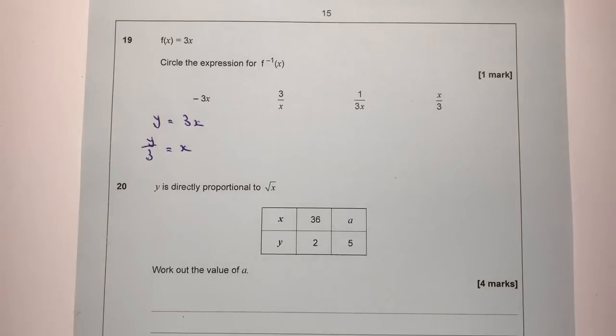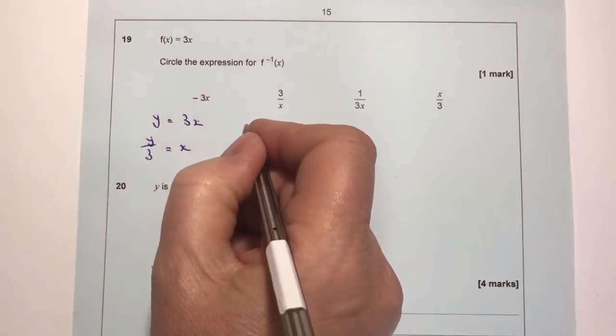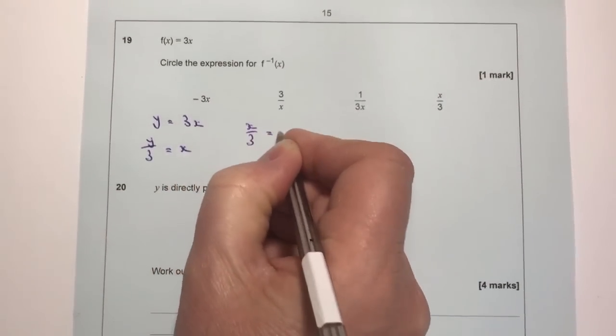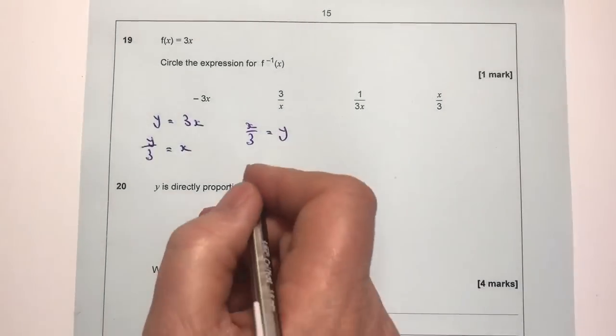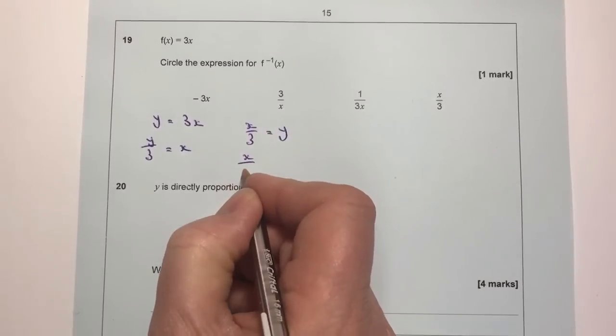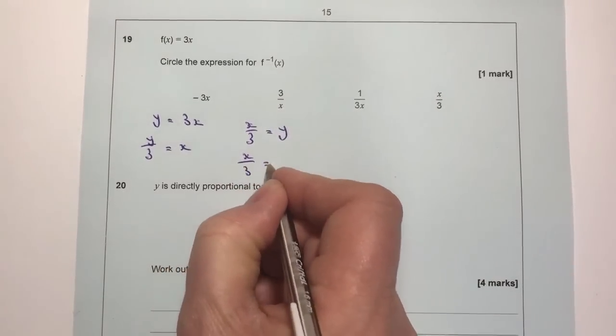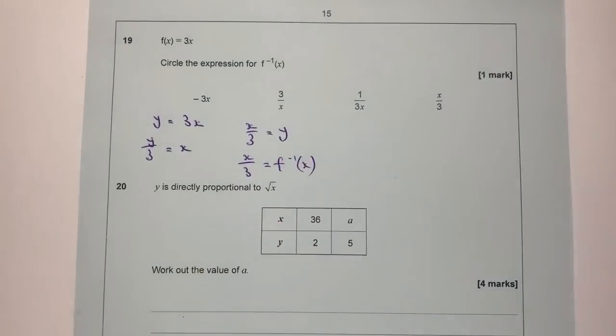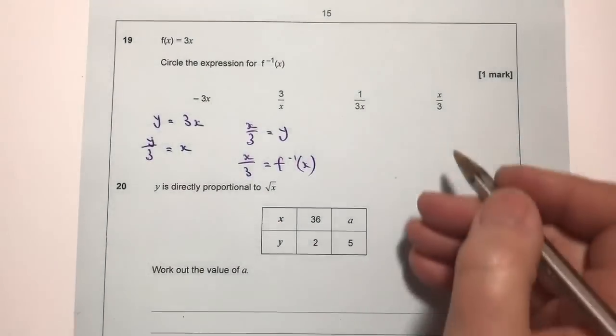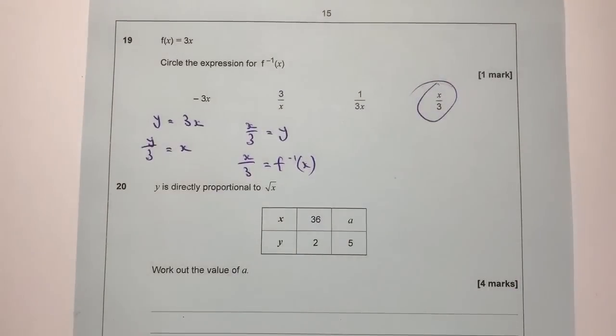So if I swap them over the other way, I can say x over 3 equals y, and then I change that y back again to function of x, function minus 1 of x. So x over 3 equals function minus 1 of x. So it's actually going to be this particular expression here.